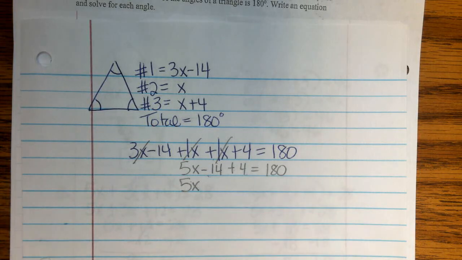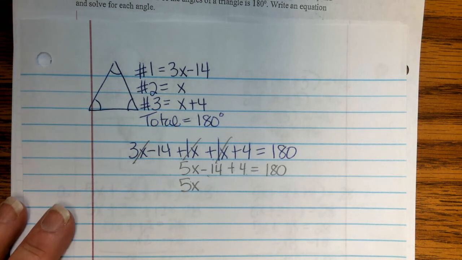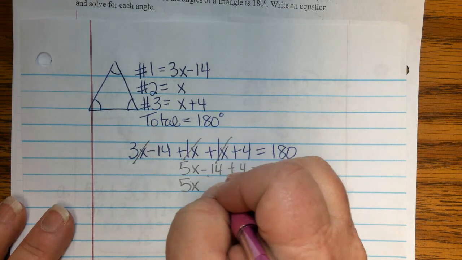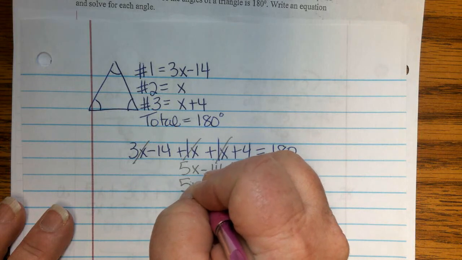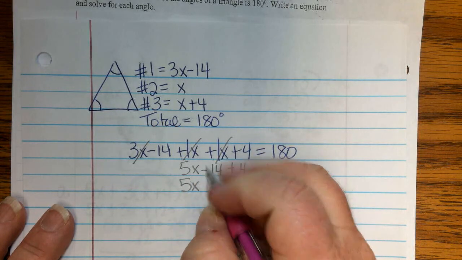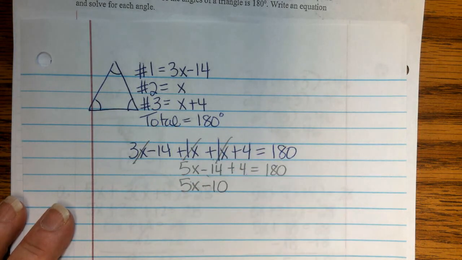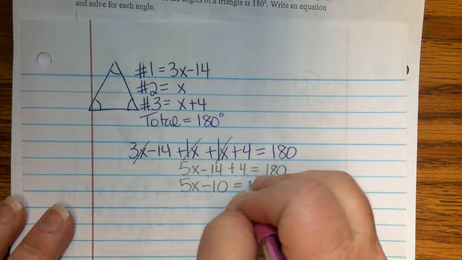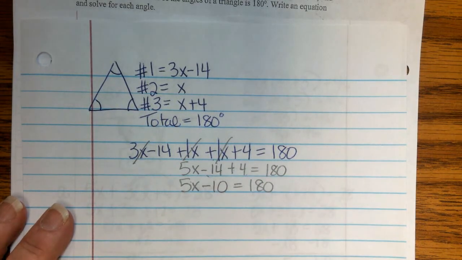So we have two numbers that have opposite signs. What are we going to do? Take the larger, subtract the smaller, keep the sign of the larger. 14, take away 4 is what? Negative 10, and you're going to keep the sign of the larger, which was your negative sign. So there you go. Is equal to 180.